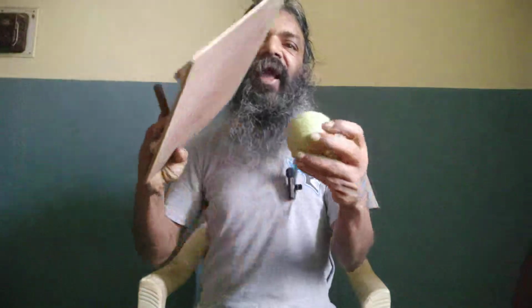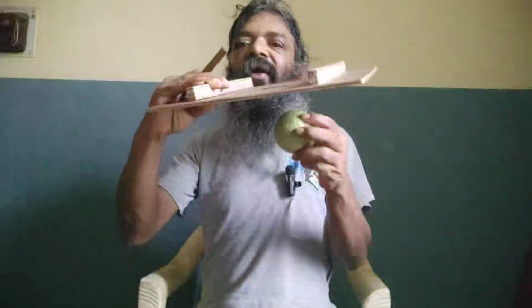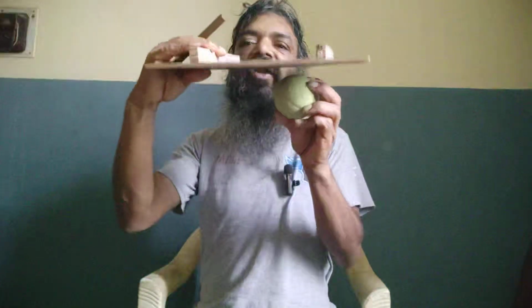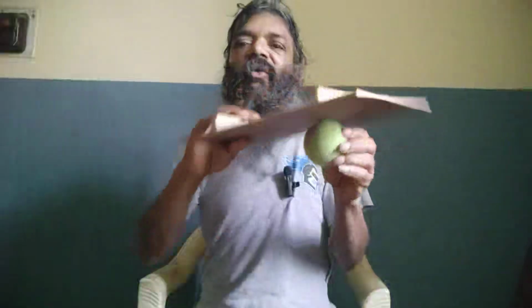In that sense, at any moment, what is the tangential surface equation? That is the question. Here, here, here, what is the tangential surface equation at any moment?